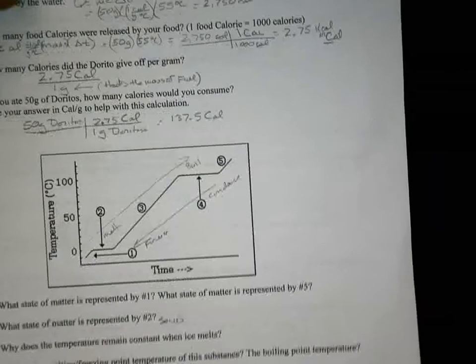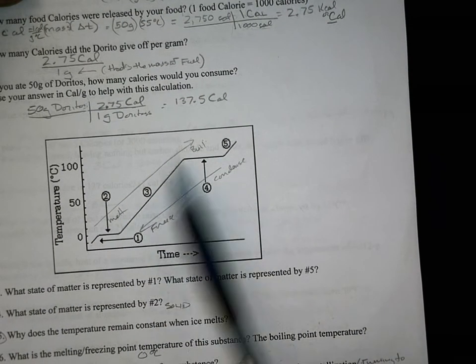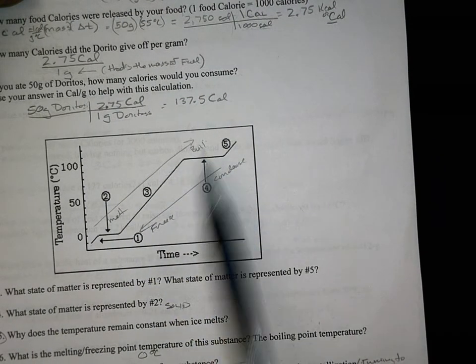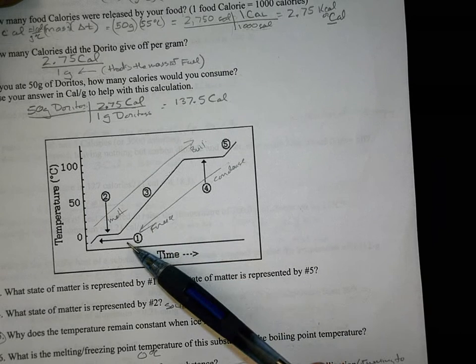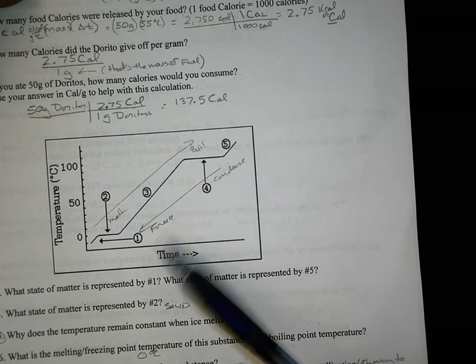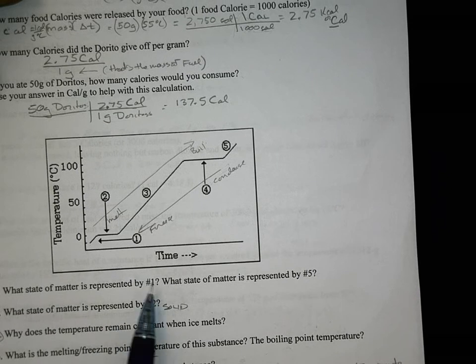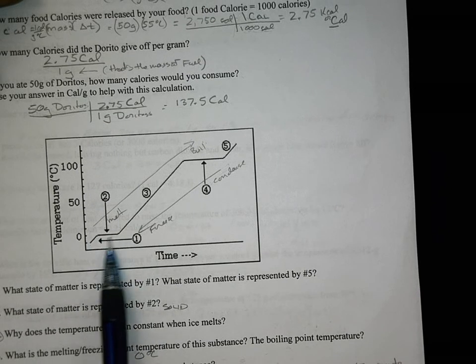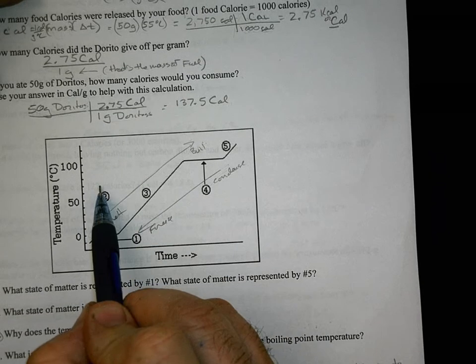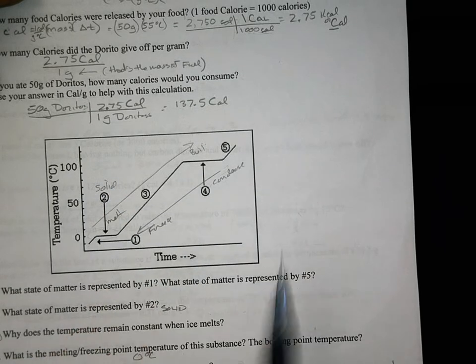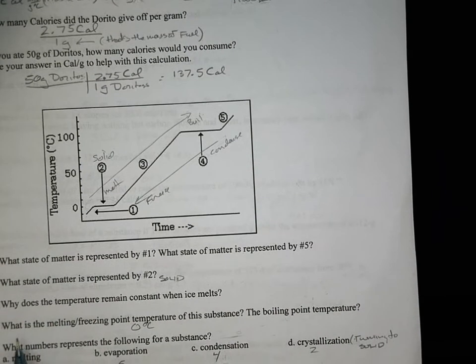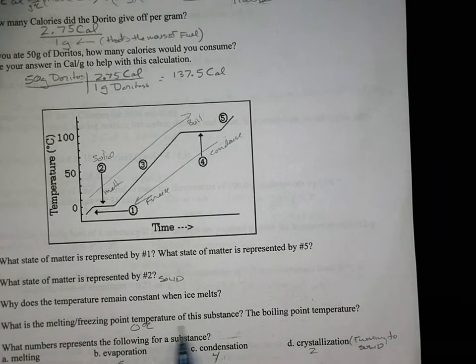This chart, I just went in, as we're going this way, this is melting as we're adding energy, and boiling. As we're cooling down, losing kinetic energy, we get condensing here and freezing. Number 34, what state of matter is represented by number 2? Well, this would represent the solid, right over here.